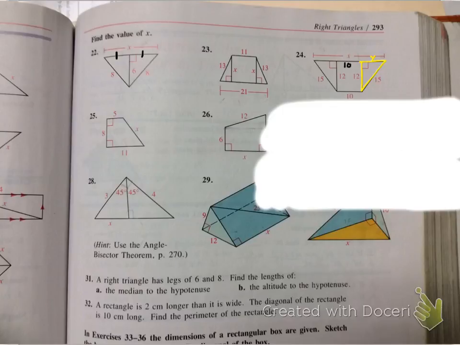Alright, so we would have leg squared, so 12 squared, plus other leg squared, y squared, equals 15 squared, and then we solve for y. Okay? So I'd solve for y and I get that length, and I would add that length plus 10 plus that length again, and you get that total length. Does that make sense, Mary, or do you want me to go further?